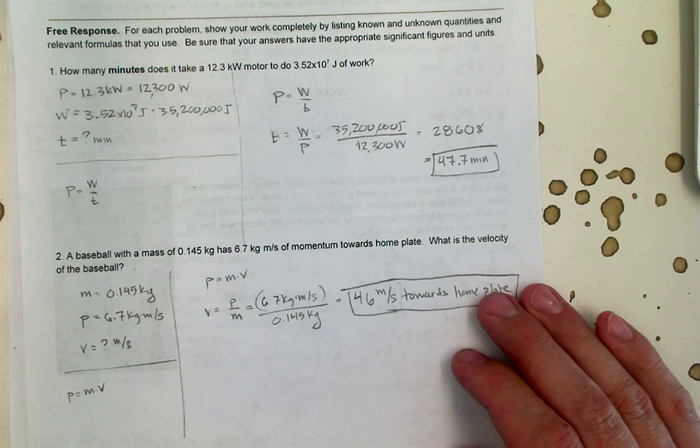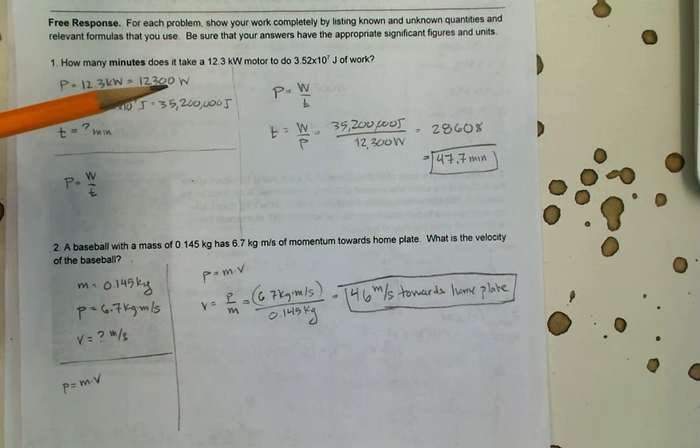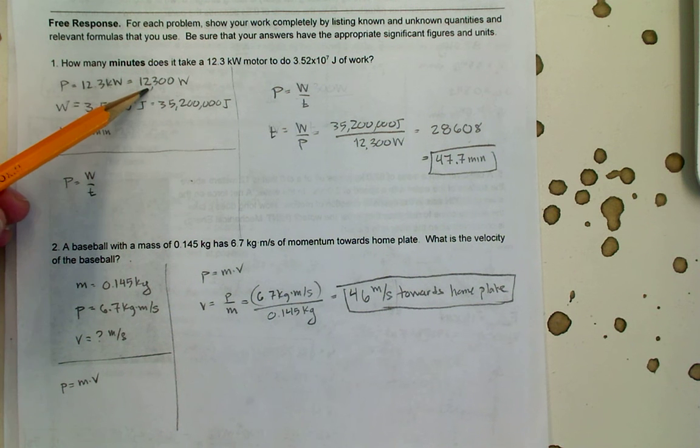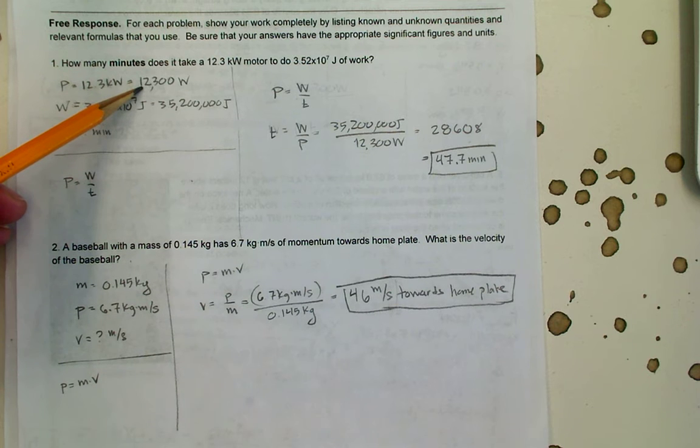These first two free response questions are meant to just sort of get us warmed up. Each of them really just involves a single basic relationship, that is a single formula, and there's a couple of little twists. First of all, on the first problem, we have to mind our units. We've got kilowatts here, and if I'm going to do my calculation using SI units, which I always recommend, then you're going to have to convert that to watts.